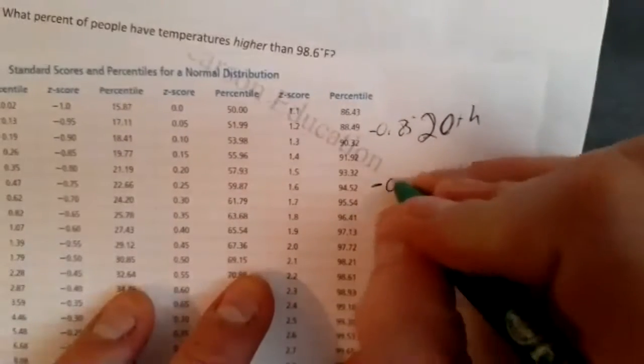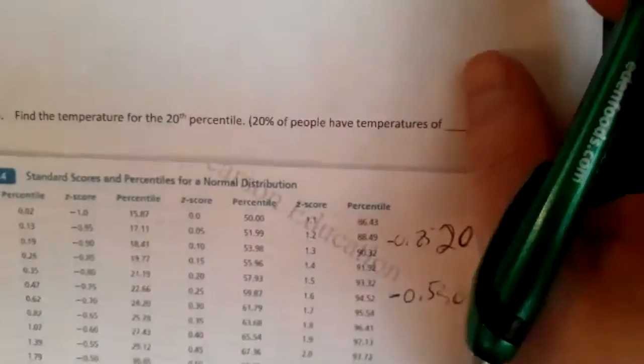Twentieth percentile. Okay. I'll do the 30th percentile.